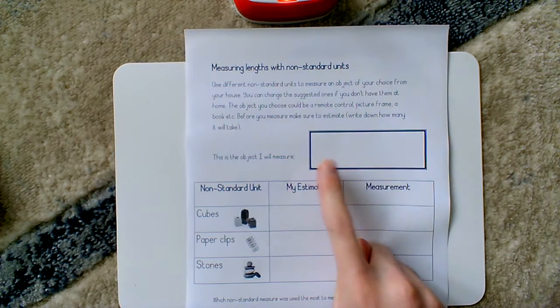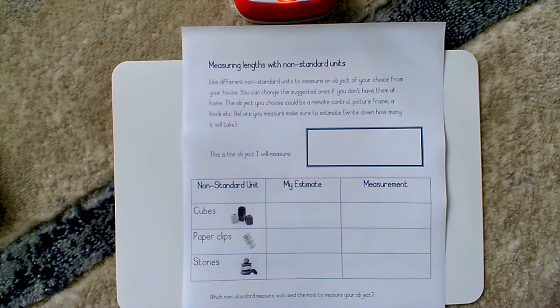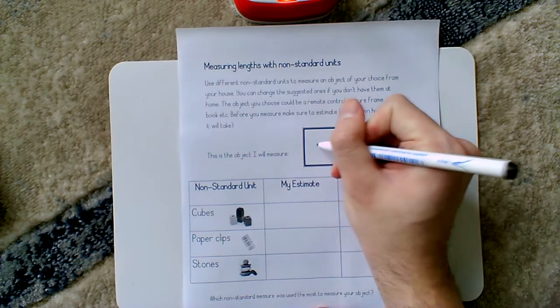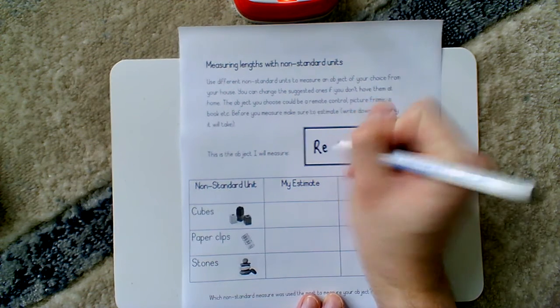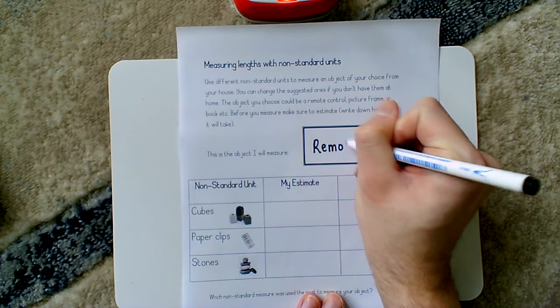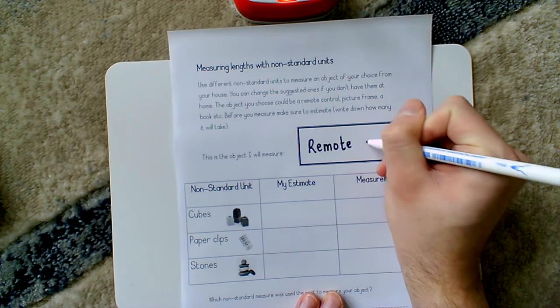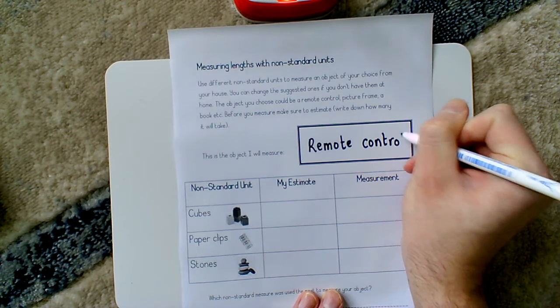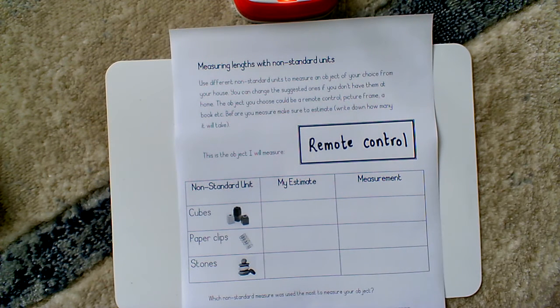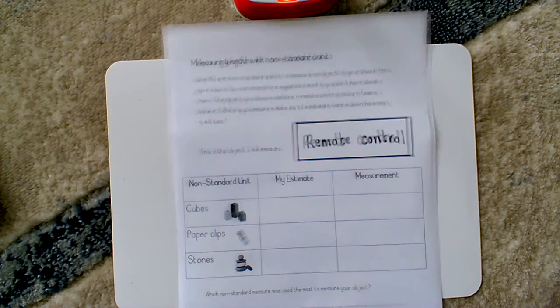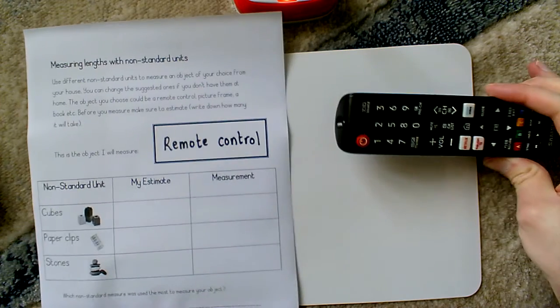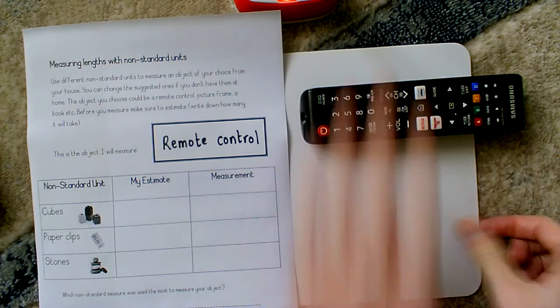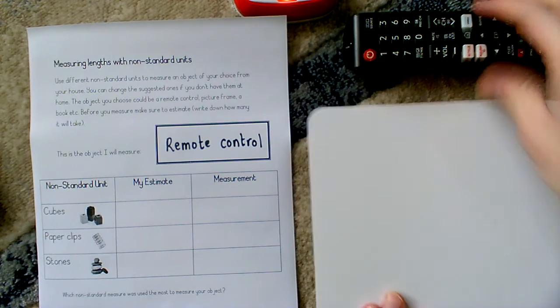So in that first box here, it says this is the object I will measure, and in it I'm going to write a remote control. Okay, so that tells everybody what I'm measuring today. Okay, and I'm going to just measure that object. That's it. Okay, and let's put that to one side just here. Okay, so that's my remote that I'm going to measure. Okay, just there.